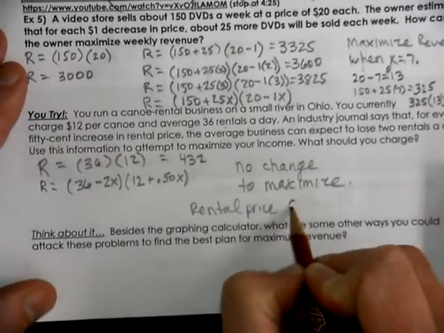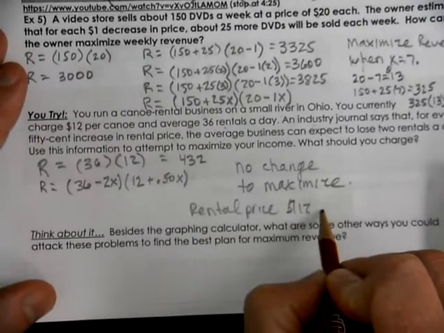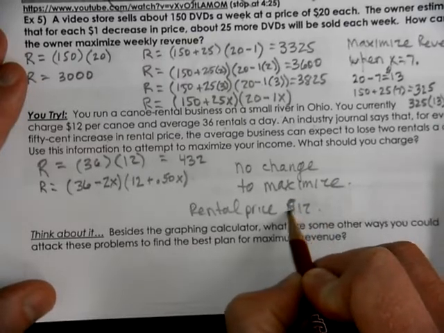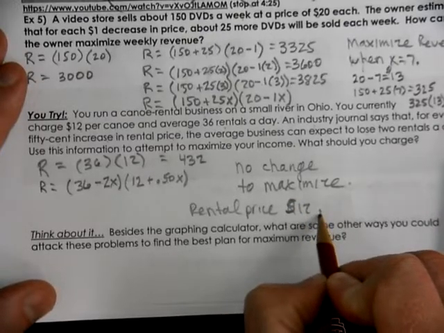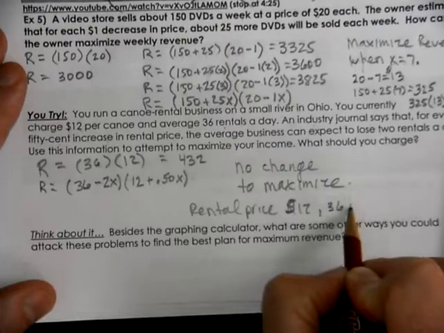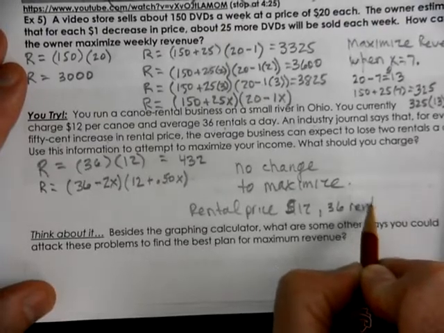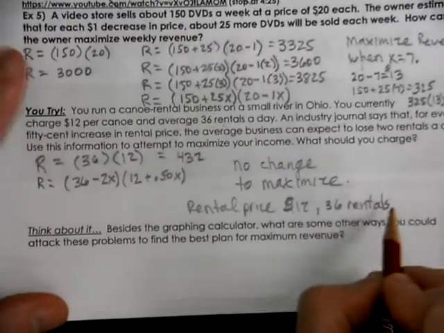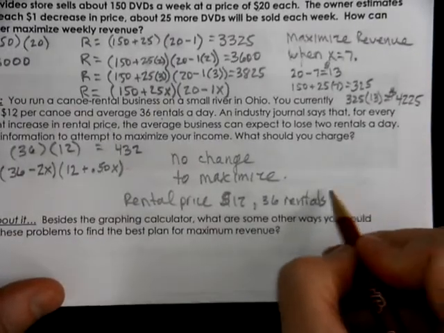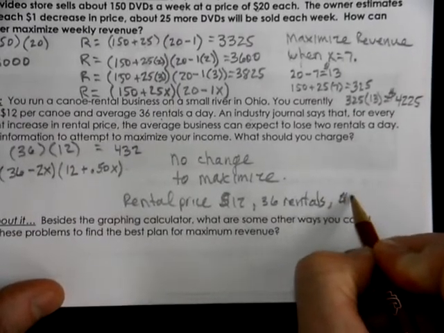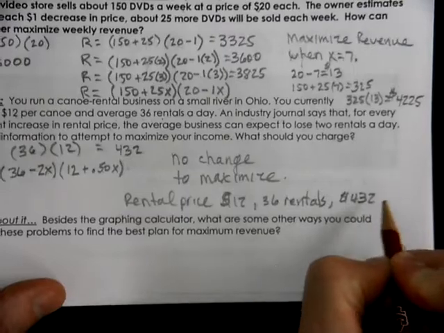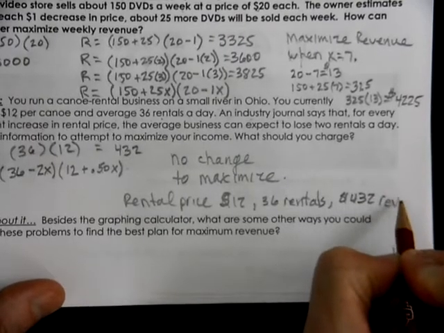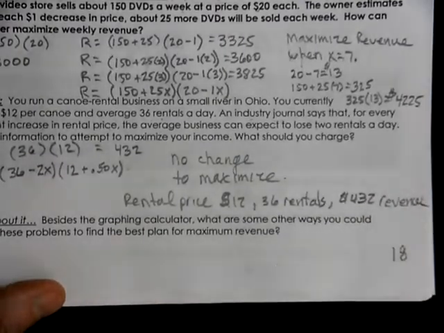Rental price, $12. 36 rentals. $432 revenue.